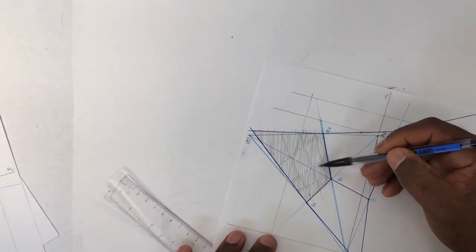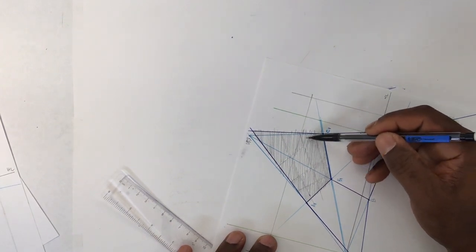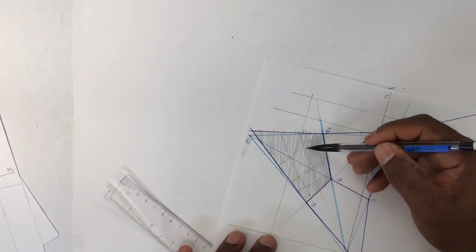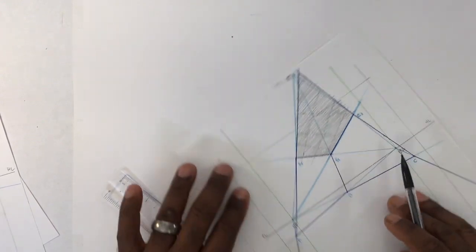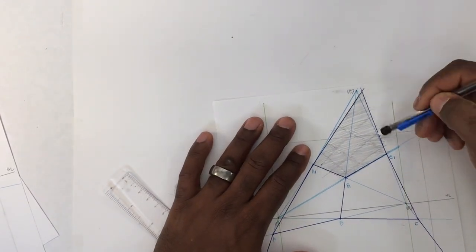I think my illustration professor, Don Johnson, I learned this tip from him. Just subdivide your big space and then shade it. Makes it a little faster.